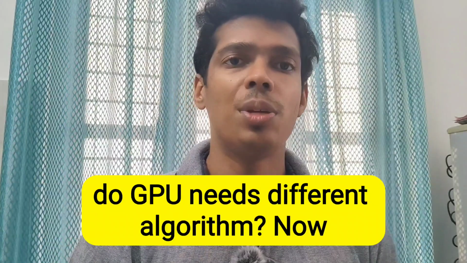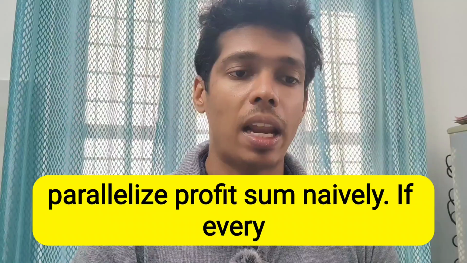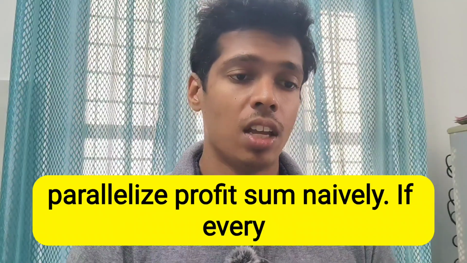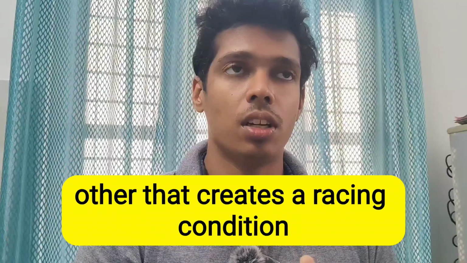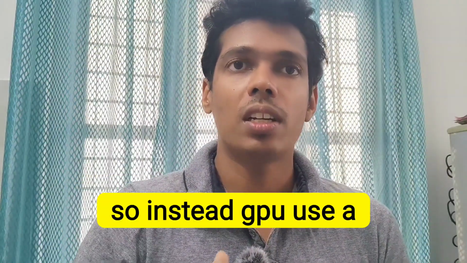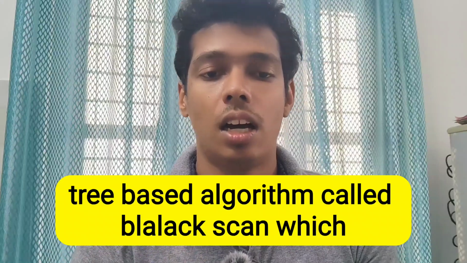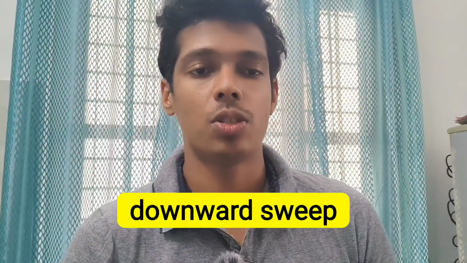Now, why does the GPU need a different algorithm? Here is the idea. You cannot parallelize prefix sum naively. If every thread updates its own element, they depend upon each other. That creates a race condition. So instead, the GPU uses a tree-based algorithm called Blelloch Scan, which has two phases, upward sweep and downward sweep.